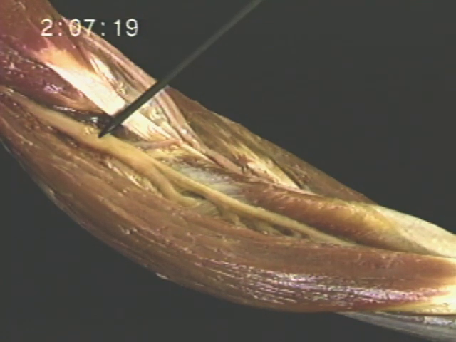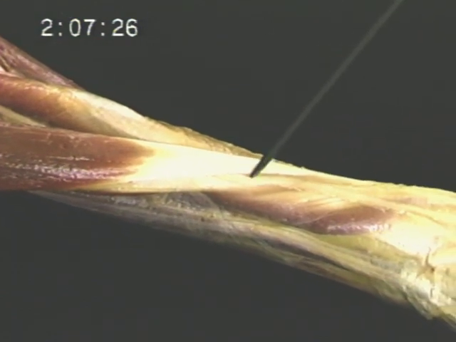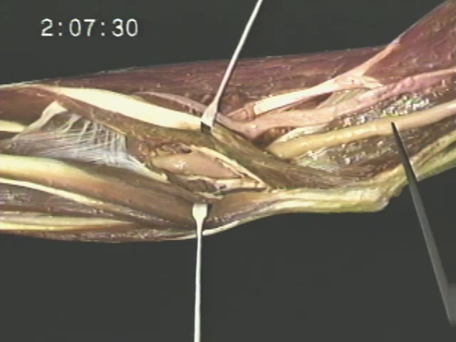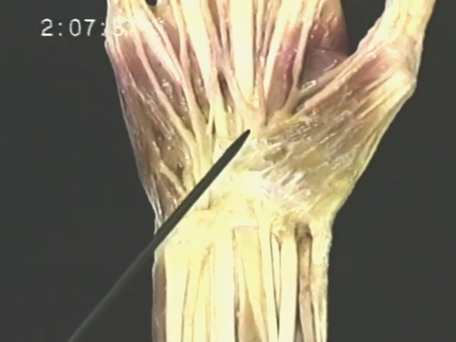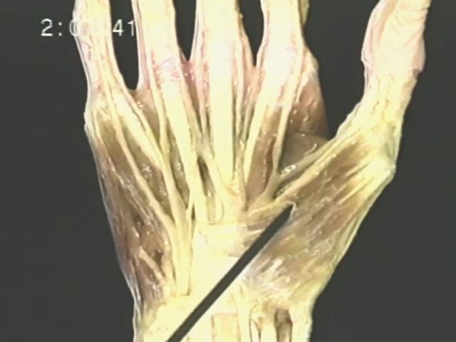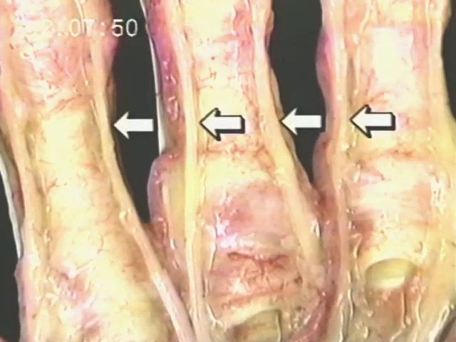Here's the radial nerve with its deep branch and its superficial branch. Here's the median nerve in the forearm and at the wrist, with its motor branch, the common digital nerves, and digital nerves.